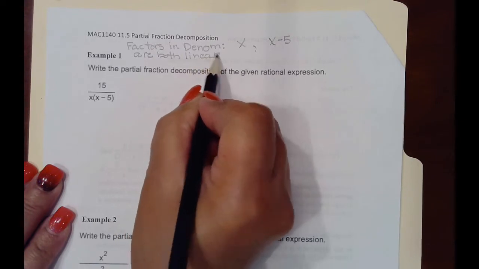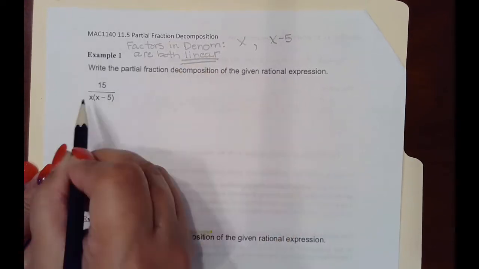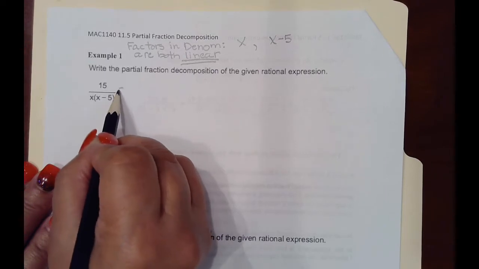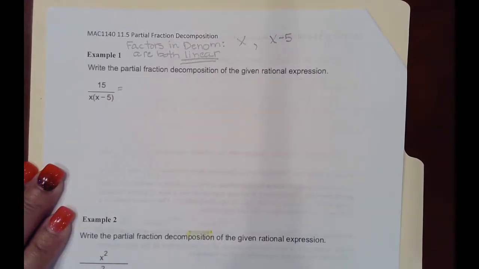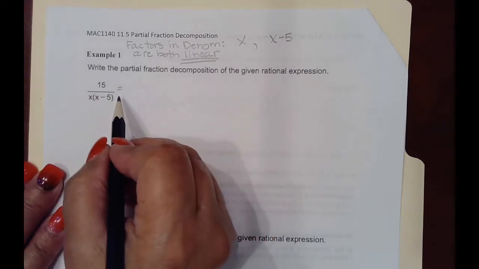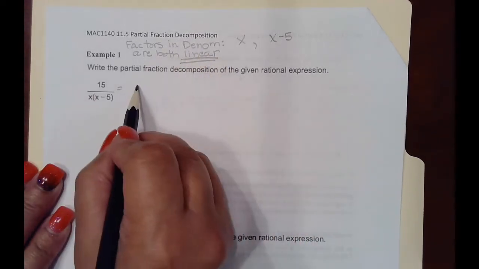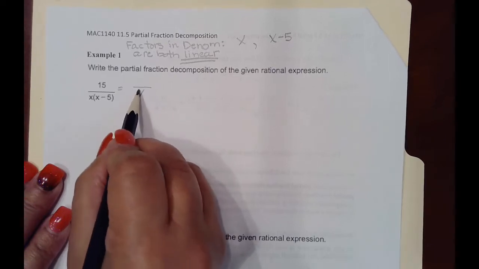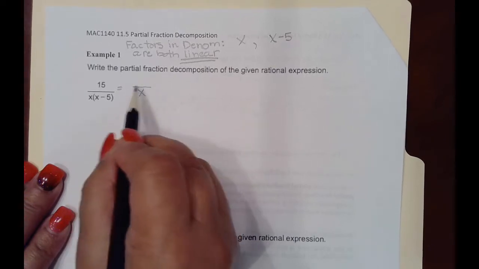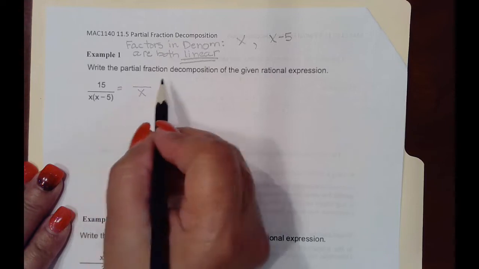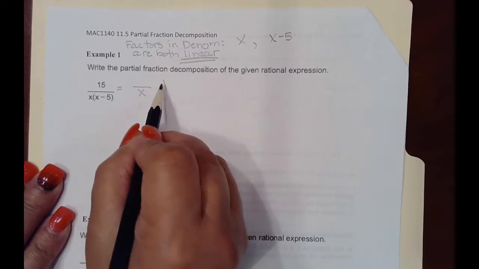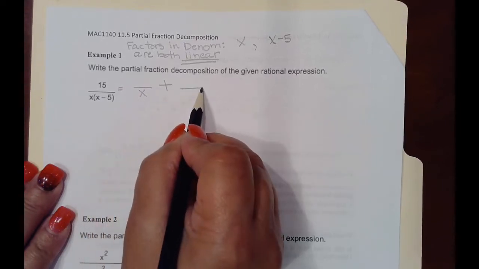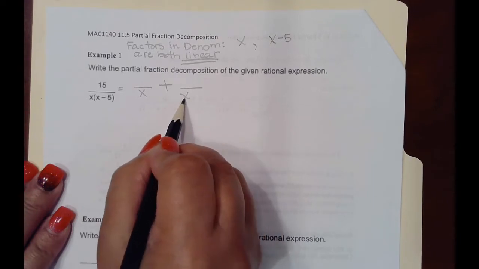And anytime you have linear factors in your denominator, when you go to break these up into the partial fractions that we're going to be working towards finding the numerators of, you have to know what kind of numerators to assign to linear factors. So here is one of your linear factors. We're going to let that play the role of its own denominator. Plus, we're going to have another partial fraction where the other factor is the denominator.